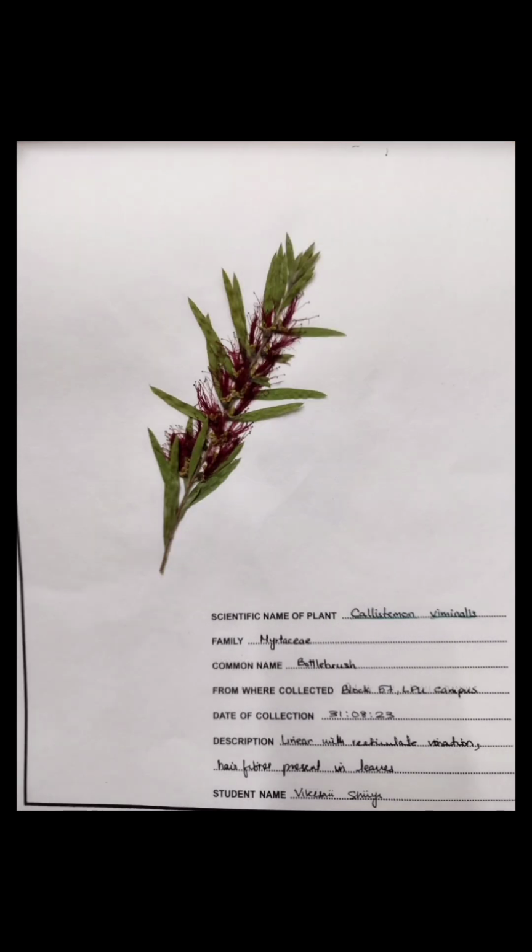The 16th specimen is commonly called the bottle brush from the family Myrtaceae. The scientific name of the plant is Callistemon viminalis. The description: linear leaves with reticulate venation and hair fibers present on the leaves.